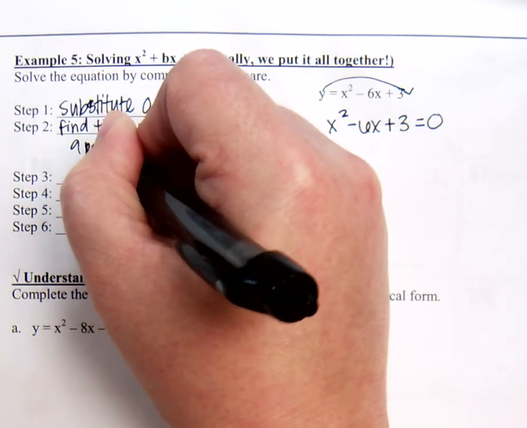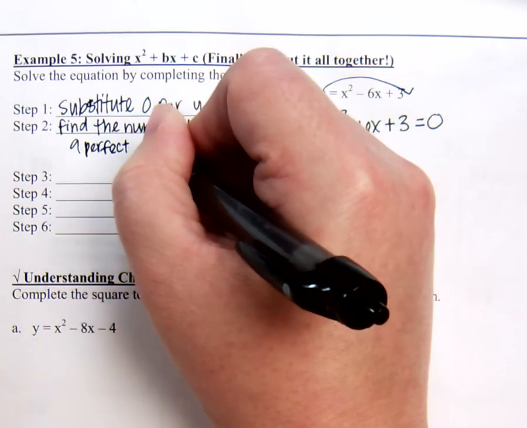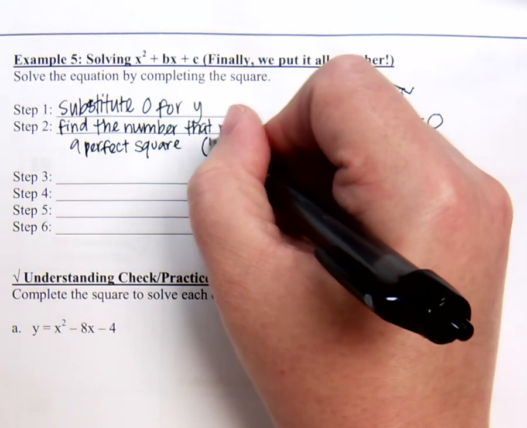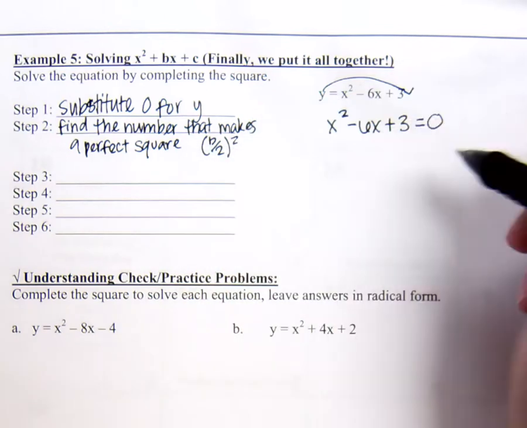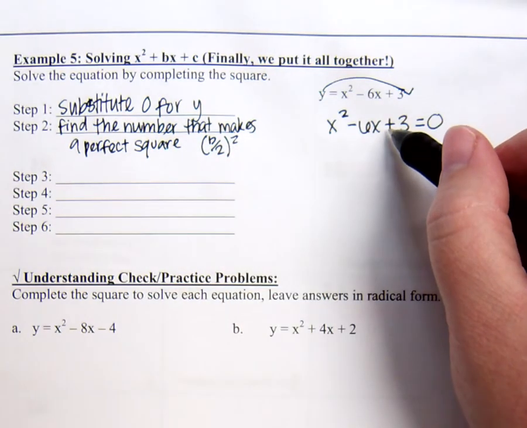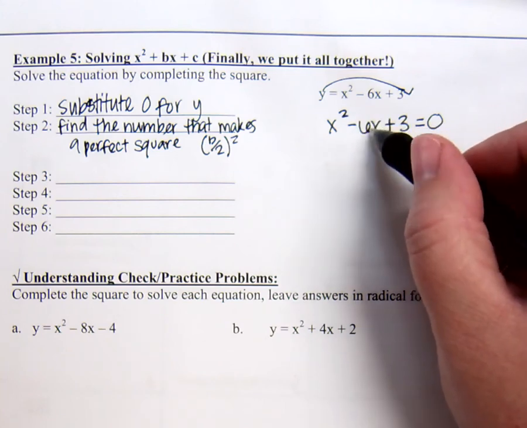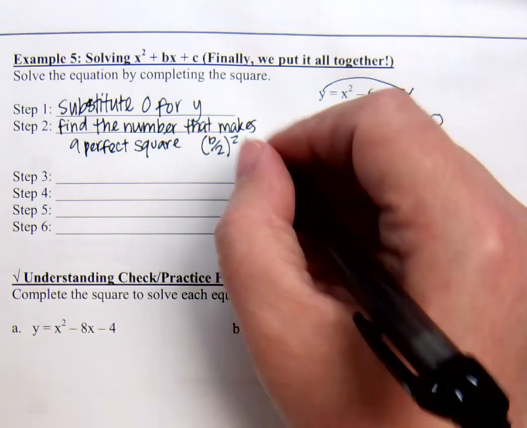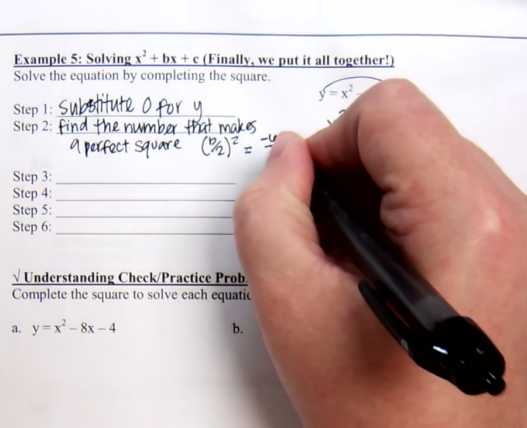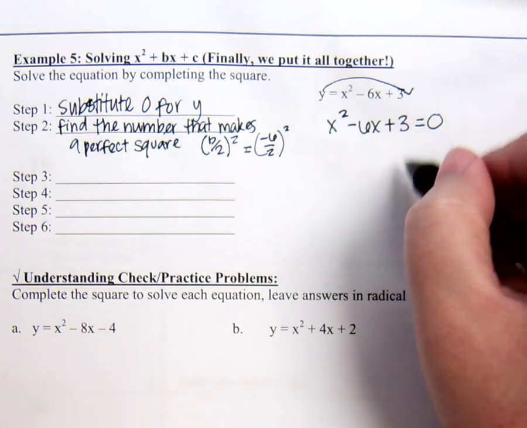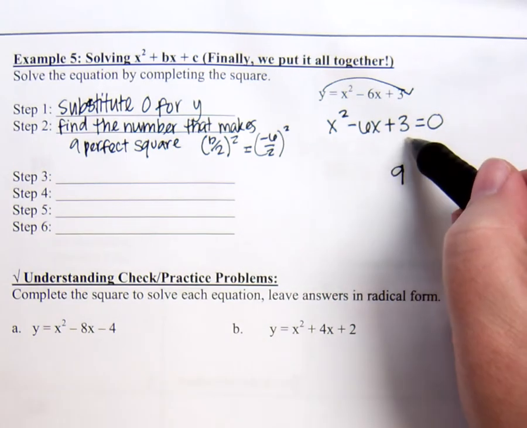And to find this number, we use the formula b over 2 squared. We take the b term and we half it and then we square it. So b divided by 2, negative 6 divided by 2 would give me negative 3. And then negative 3 squared is positive 9. That means I want my c term to be 9.